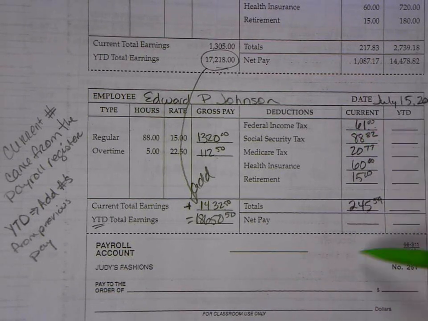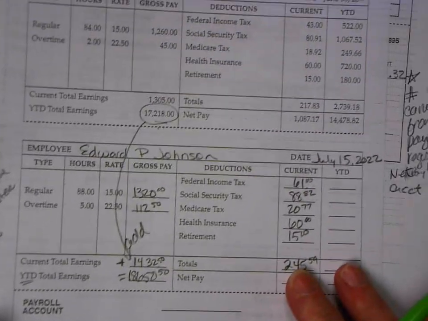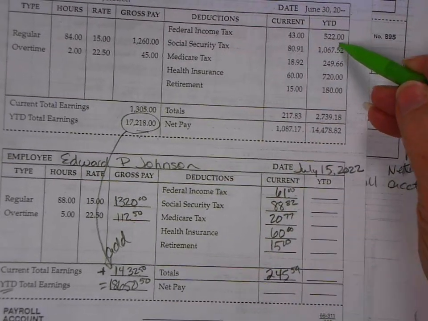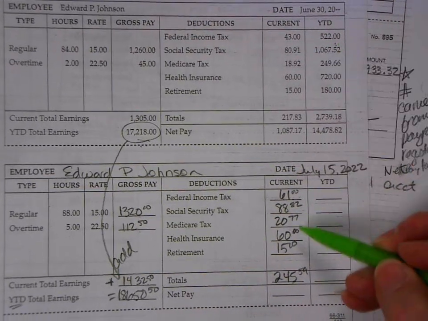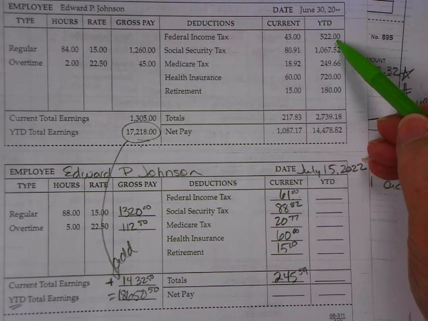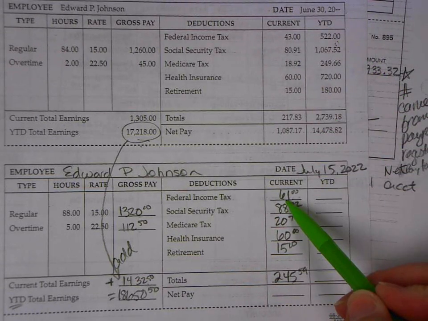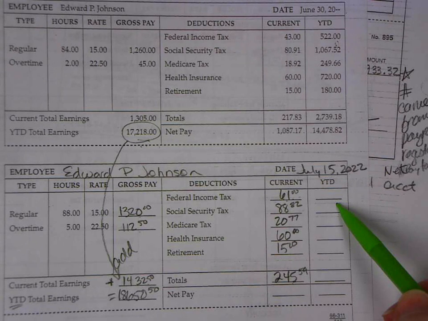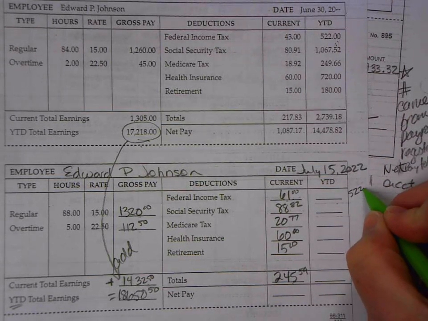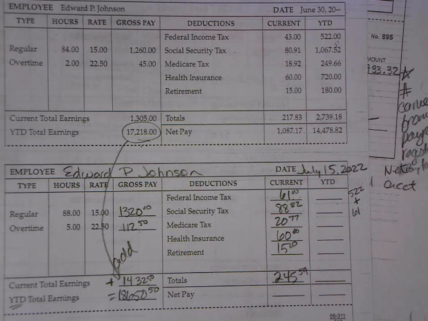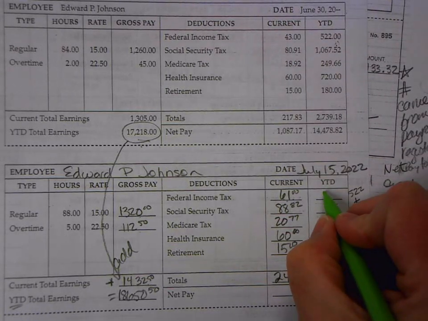Okay, so then we've got to do the same thing over here. These we don't have in that quarterly record, but we do have this information. We take the year-to-date from the previous pay, add it to the current to get the new year-to-date. So 522 plus 61. We will have to do the math for that. So 583.